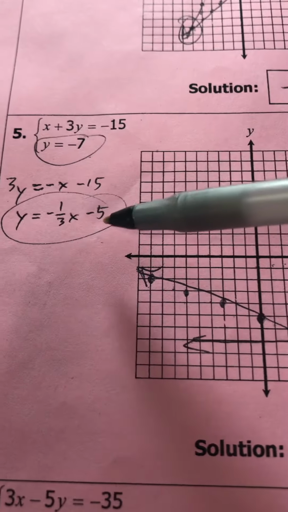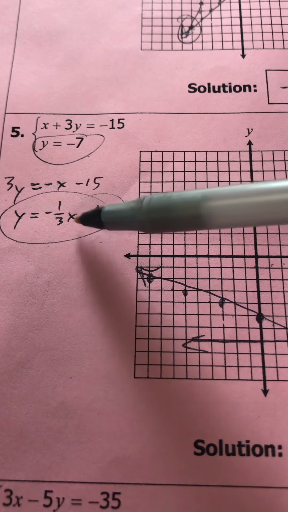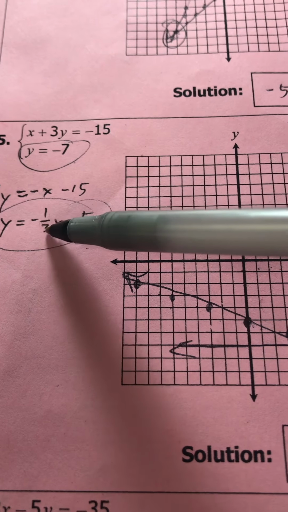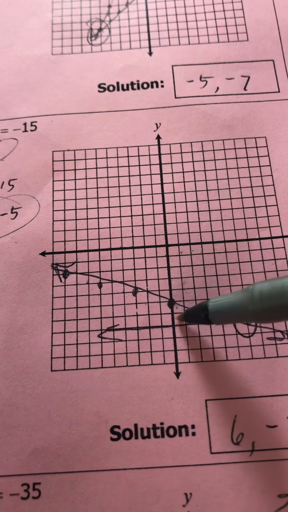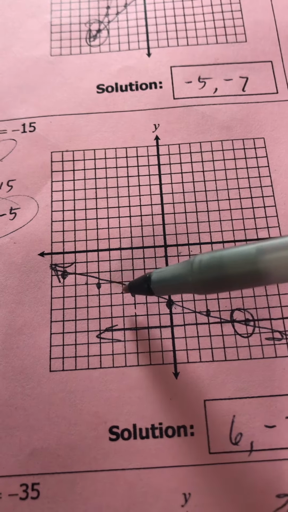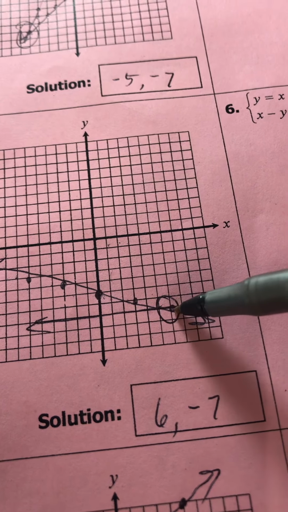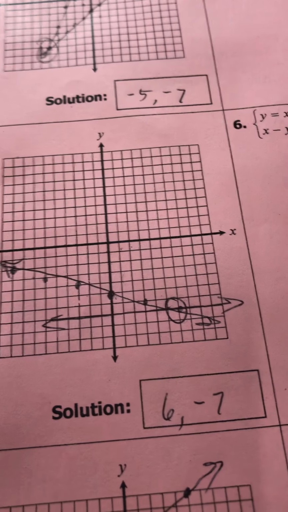There are no x values to worry about there. This one, I go to negative 5, and my slope is down 1 over 3, down 1 over 3. I didn't really need to do all those back there. I can see that they intersect right here, which is at 6, negative 7.